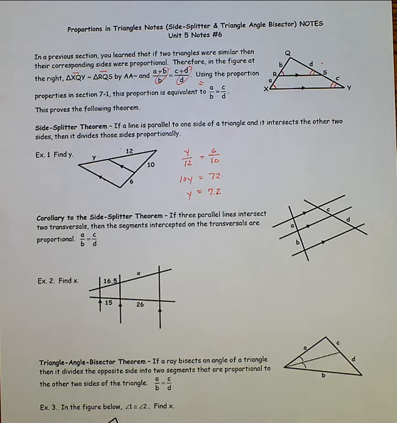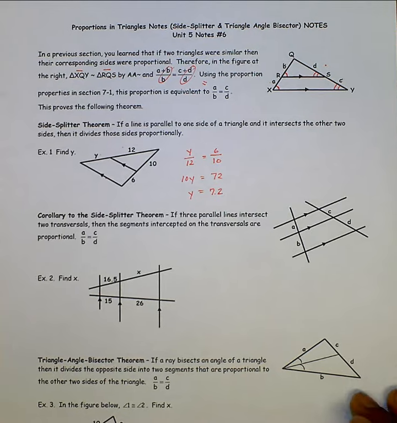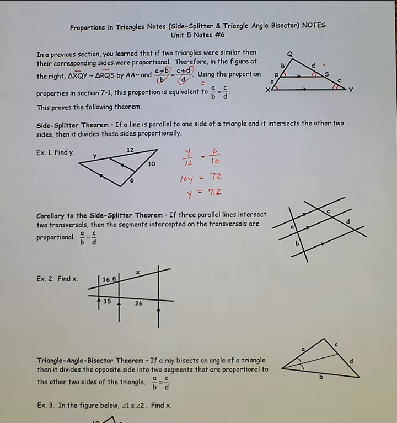That not only works in triangles, but in the case where we just have some parallel lines intersecting transversals, it works as well. If we look at this corollary, remember a corollary is just a logical conclusion based off of things you already know.